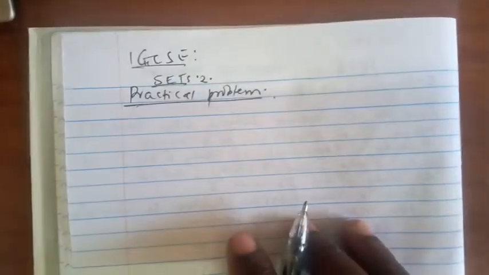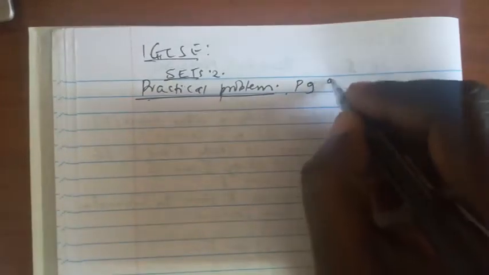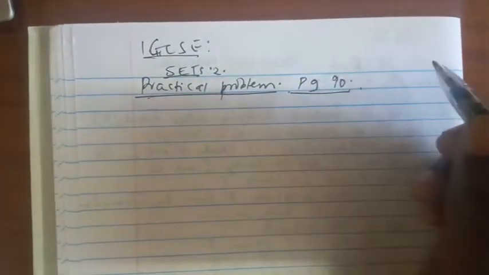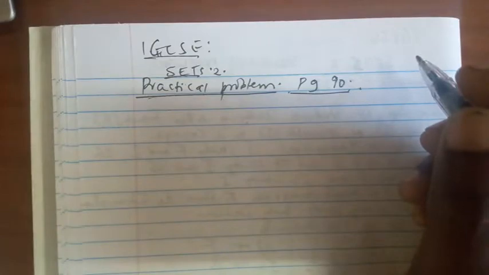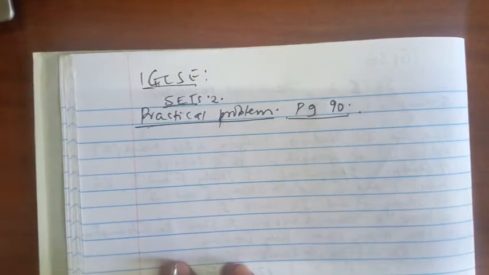And today I want to just explain something in sets. We're looking at set 2, IGCSE, and we are on page 90, and we just want to look at one practical example. We explain this practical example in an attempt to find out how we can present a Venn diagram and enter all the details to answer our questions.